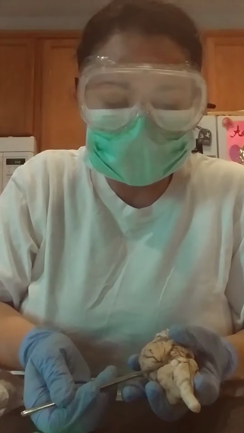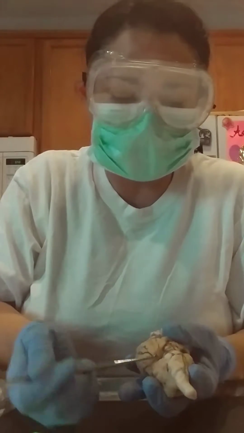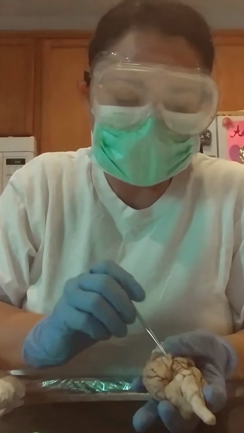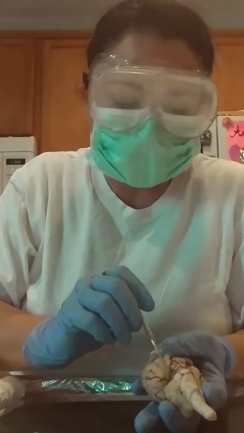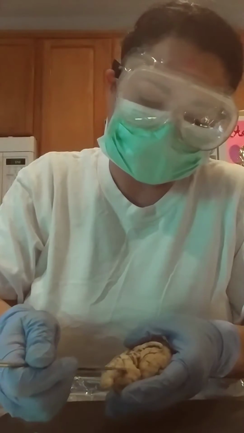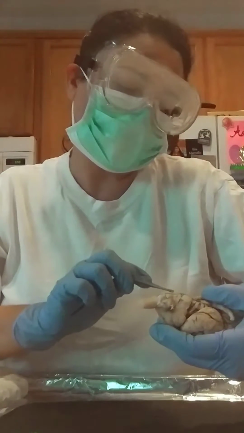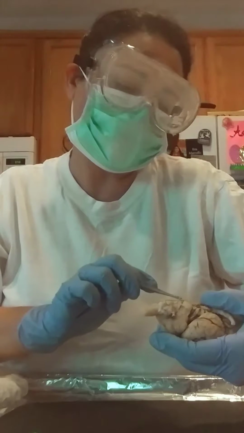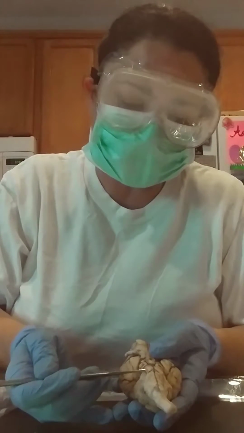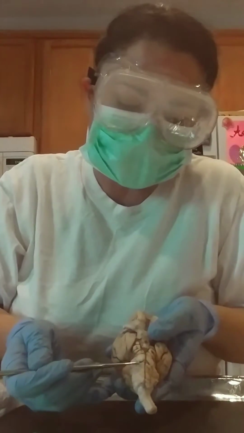If you can see it, try to move it a little bit so you can see that. It's right there. Okay, and let me see. There's another one right here. This one right here. It's kind of difficult to see, but hopefully you'll be able to see me moving that.